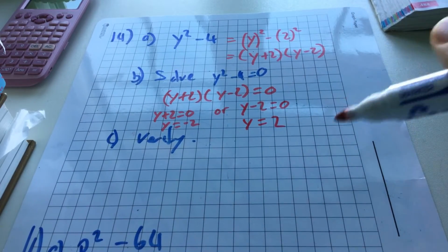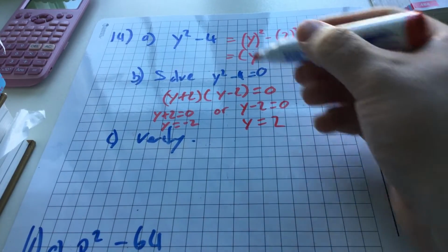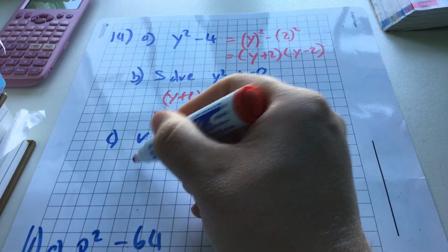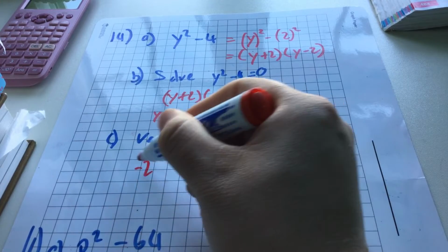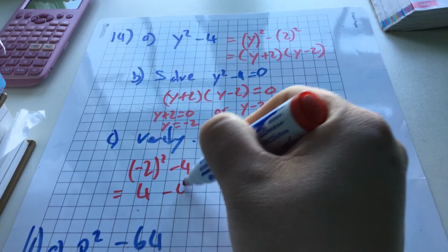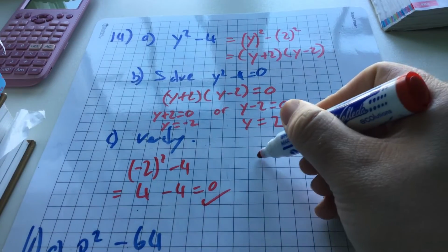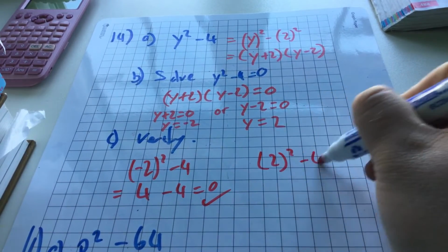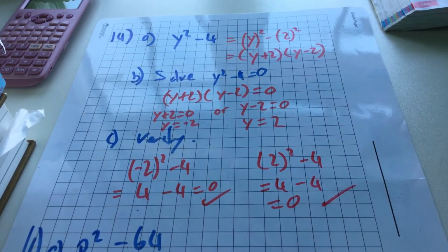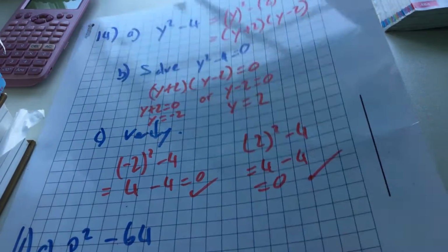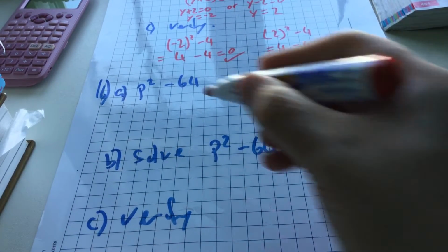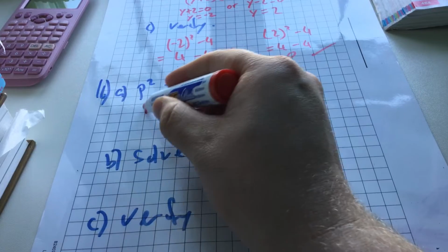Part C, you had to verify your answers. So just sub them in for y squared minus 4. So minus 2 squared minus 4 is 4 minus 4, which is 0. And then the same with the 2. So that's verified.